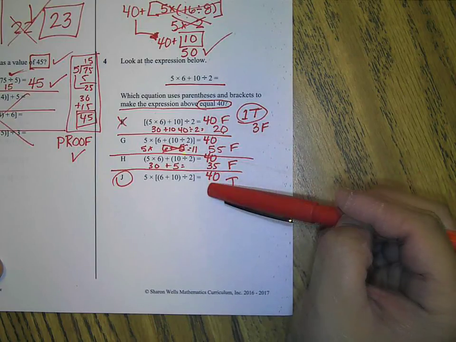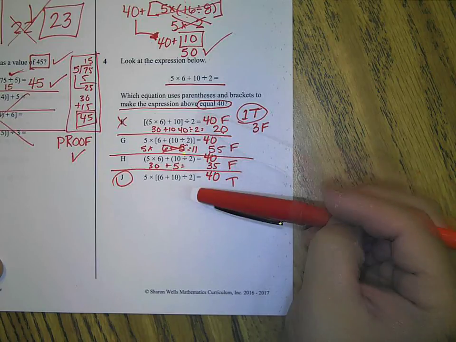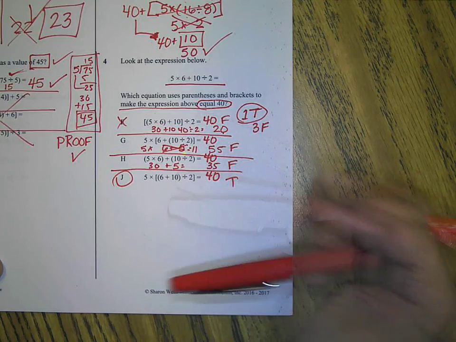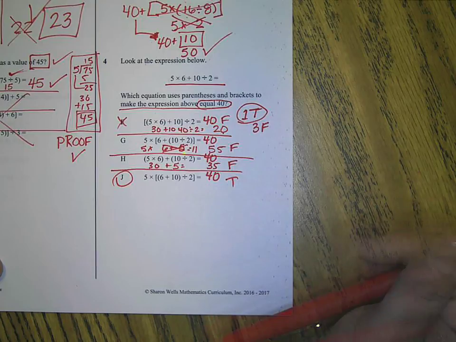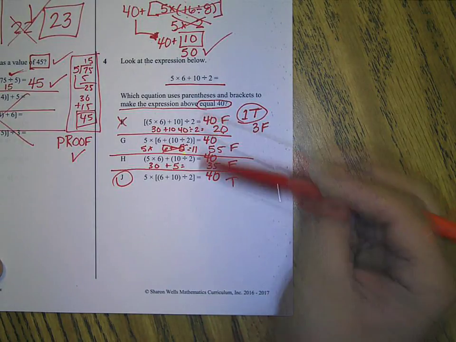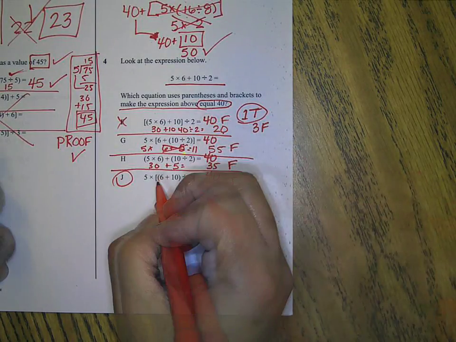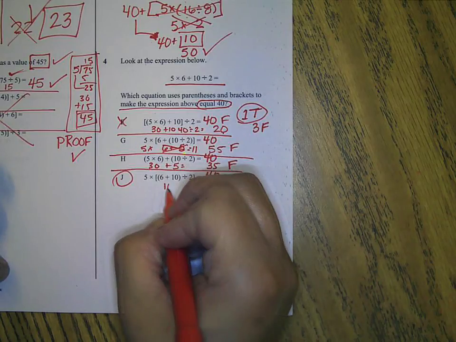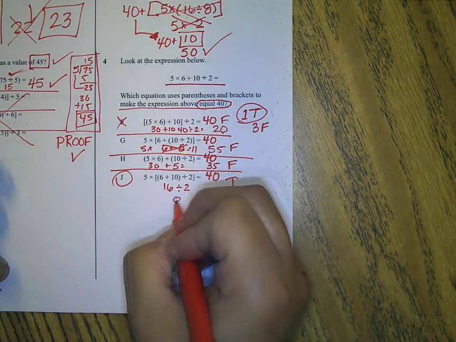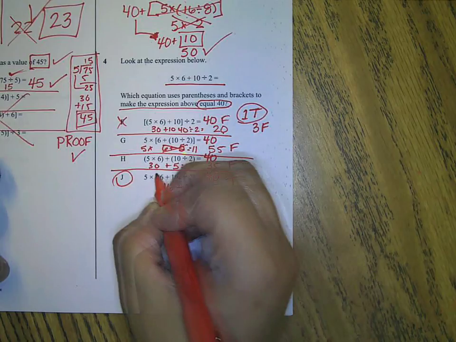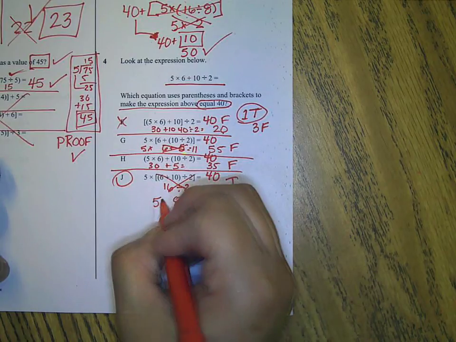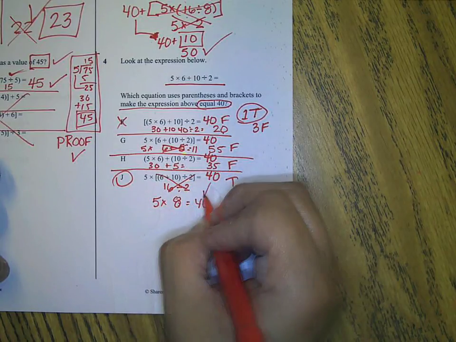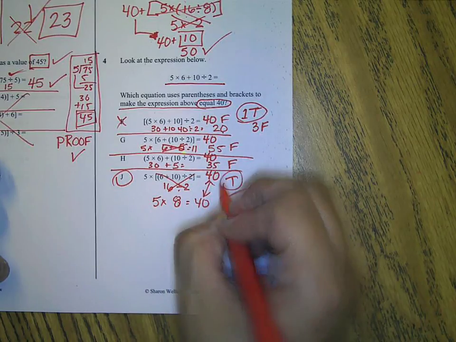By at least doing the last one. This is a completely different scenario from the other one where you run into the answer, you check it, you prove it, you're good. This one I just did them once. So 6 plus 10 divided by 2, 8. Done with all that. 5 times 8? 40. Yes, true.